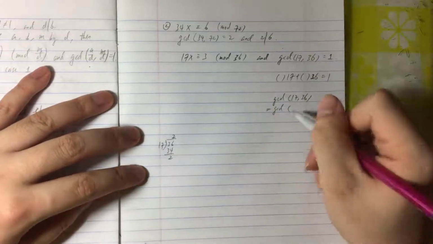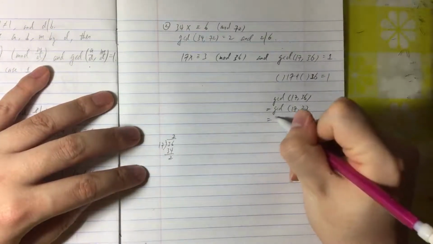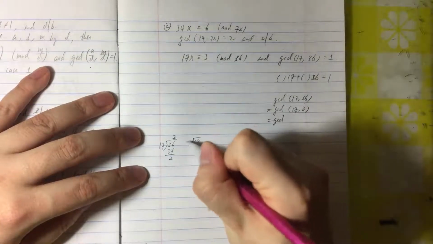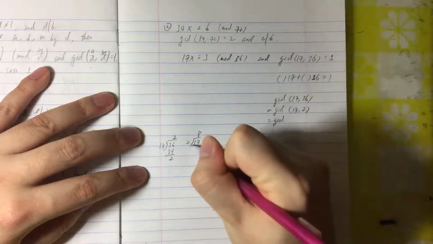Remainder is 2. Replace the larger number with the remainder. Then take 17 divided by 2 for the remainder. 2 goes into 17 8 times. 8 times 2 is 16.